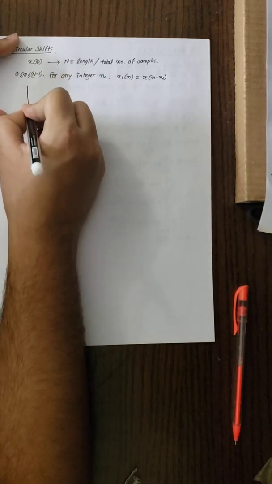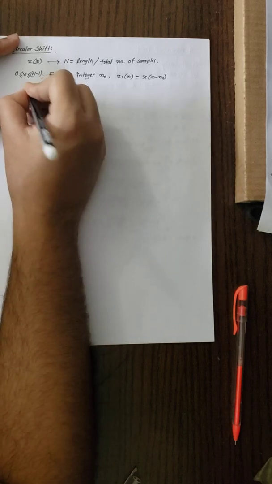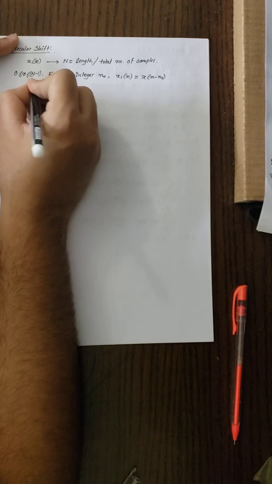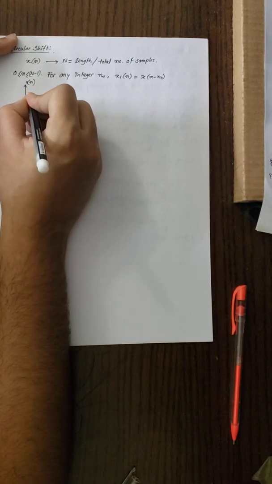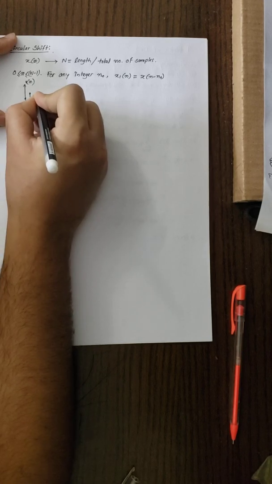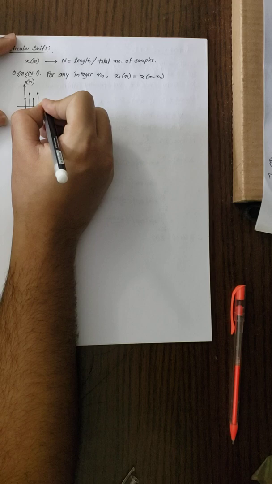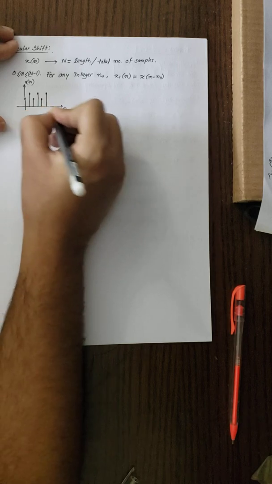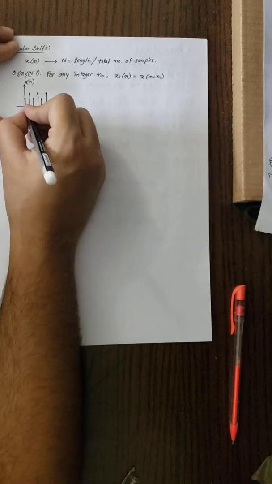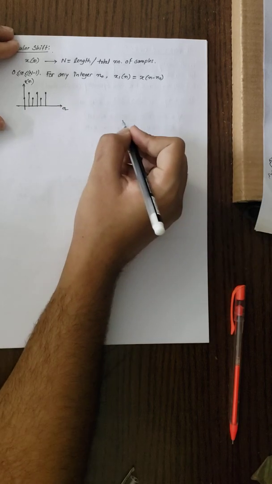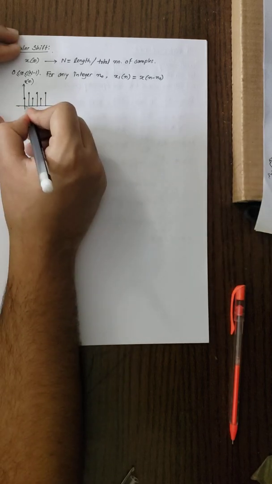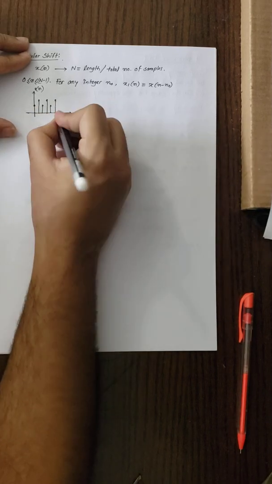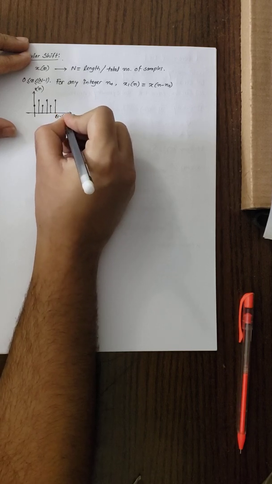So graphically speaking, if this is our signal, so this is the n axis, this is x of n, the signal being something like this. So here is a value in the 0th sample, similarly the first, second, third, fourth, and this will be the N minus 1th sample.